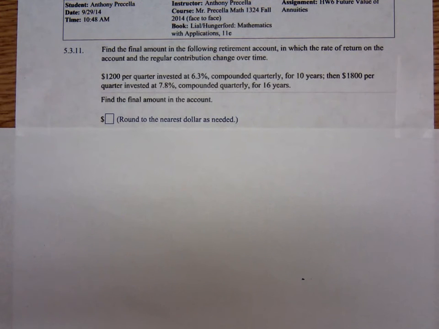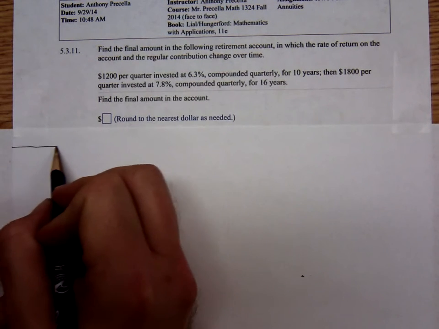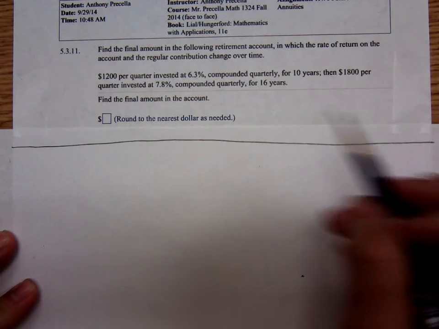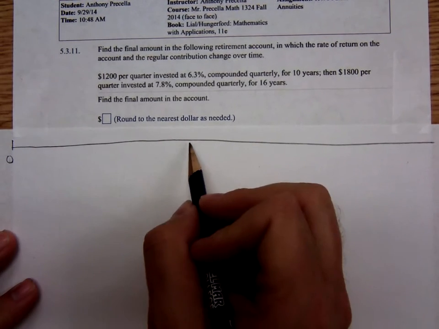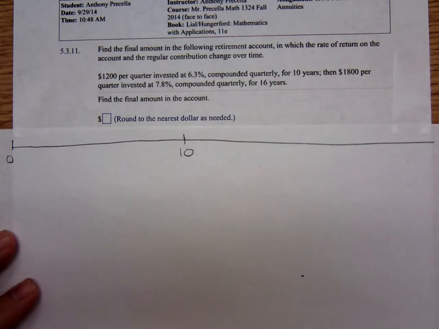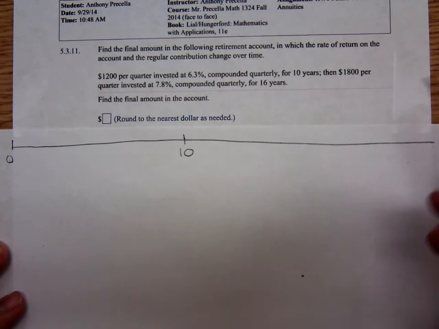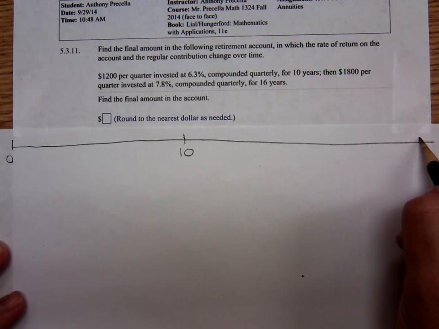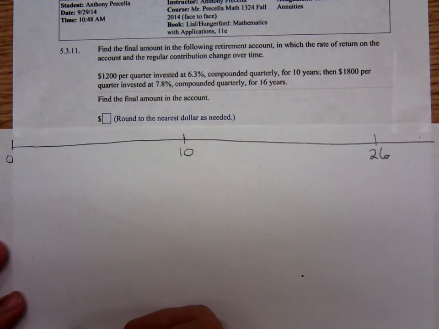So we're looking at a 26-year timeline here. We're looking from now, 0 to, let's see, for 10 years, and then there's 16 additional years where they've upped the deposit to $1,800 per quarter. So that would be a total of 26 years for this problem.